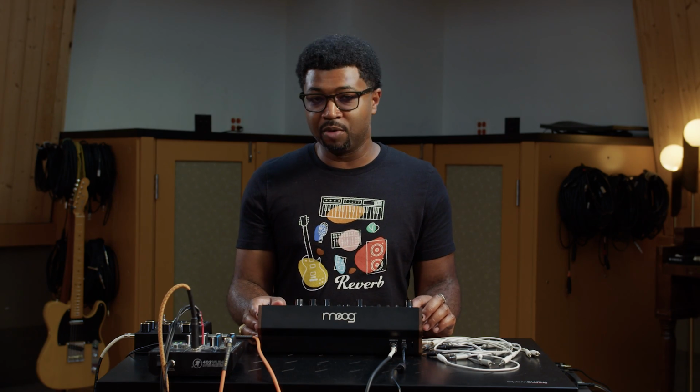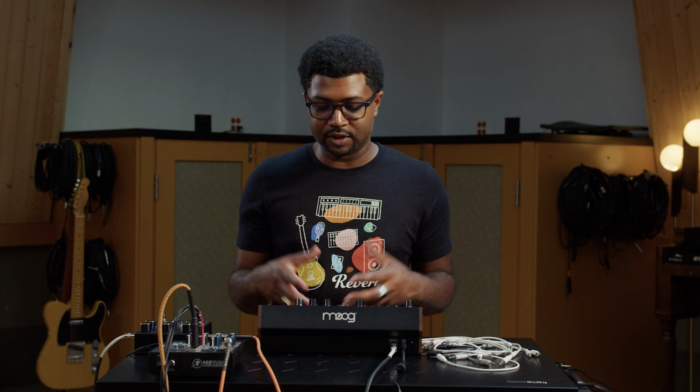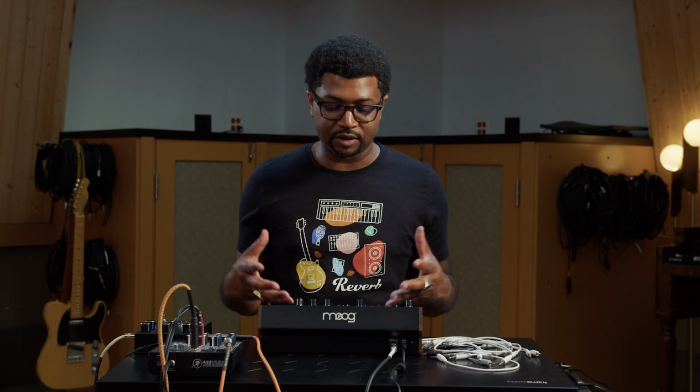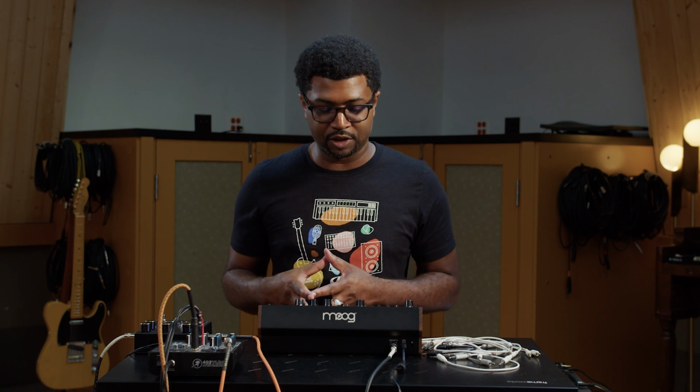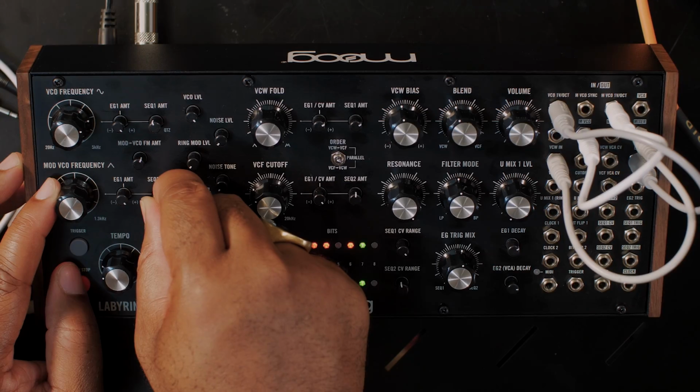So let's just go a little bit deeper and take all of these concepts from these parallel voices and these dual sequencers and get into some generative patching. Let's go through a few different patches and show why this thing gives you everything you need to do some fun generative synthesis.